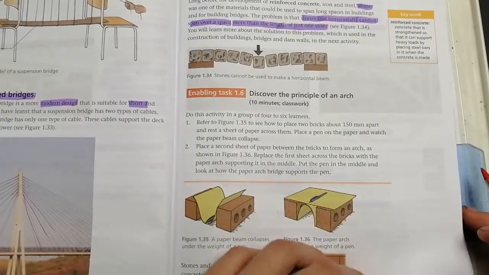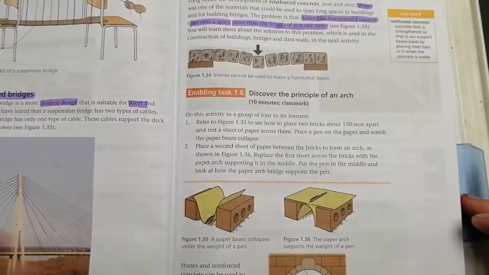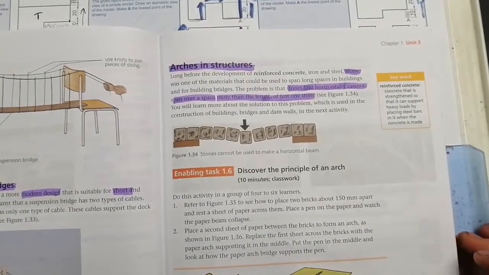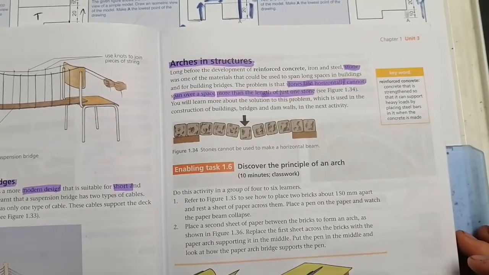Going to page 11. Almost finished with unit 3. So now we're going to arcs in structures. An arc is half a circle.